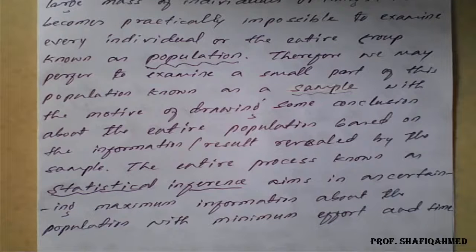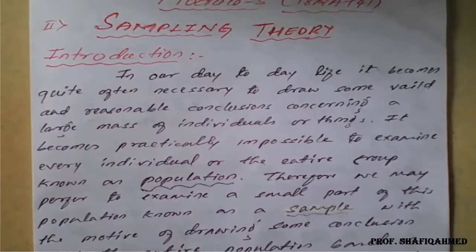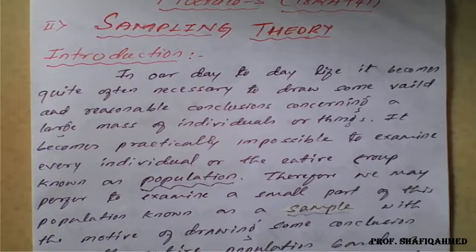So the 10 kg of sweet is called the population, and the taste we have done is the sample. These are the two important concepts in sampling theory: population and sample. The population is denoted by capital N, and the sample is denoted by small n. The sample is nothing but a small part of a population.